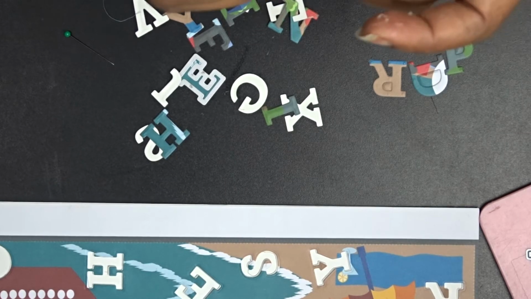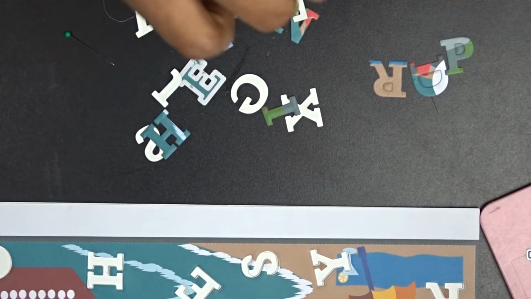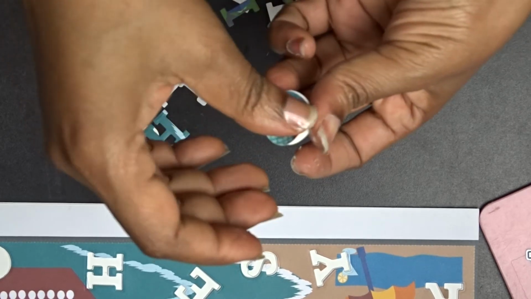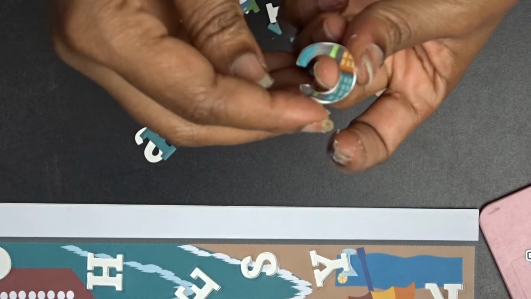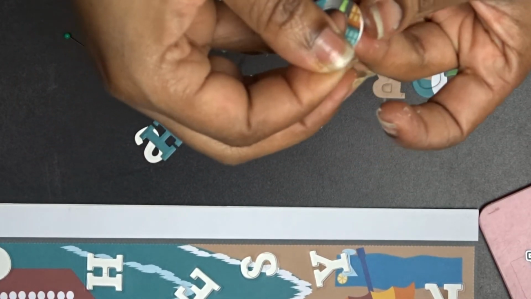The C is wrong. I have to rotate my C. That's one good thing about liquid glue.